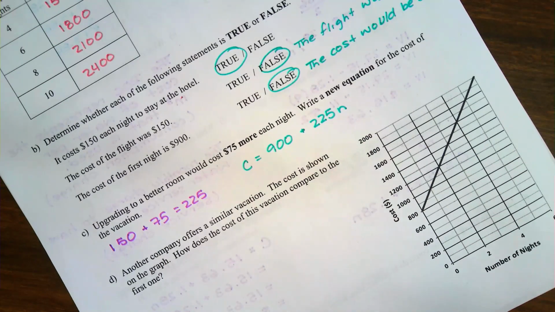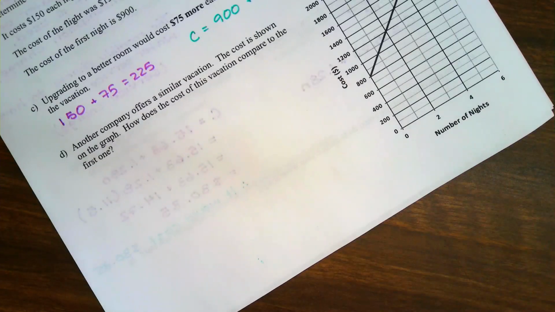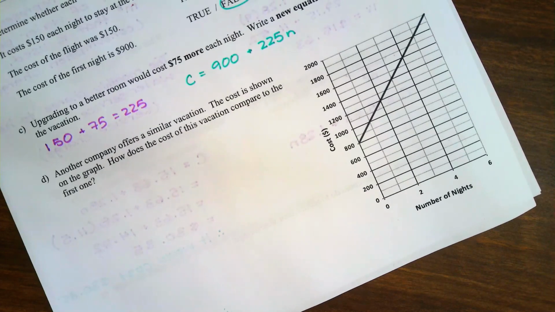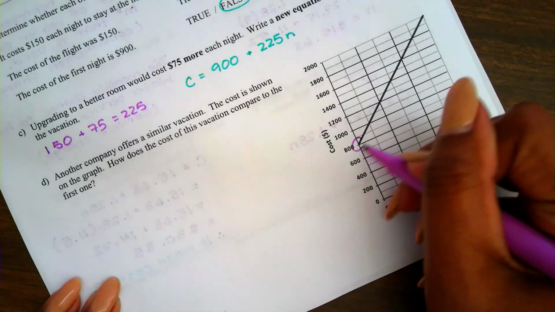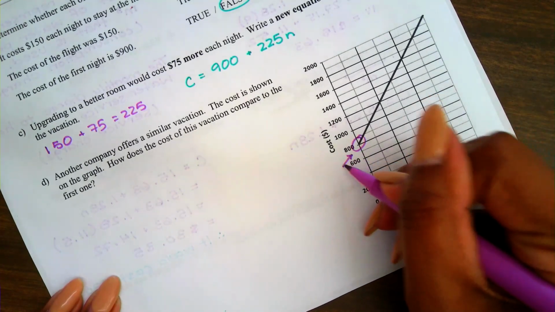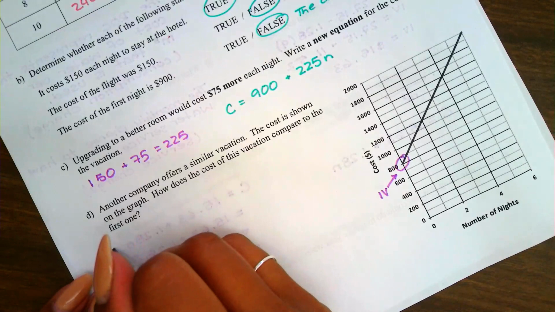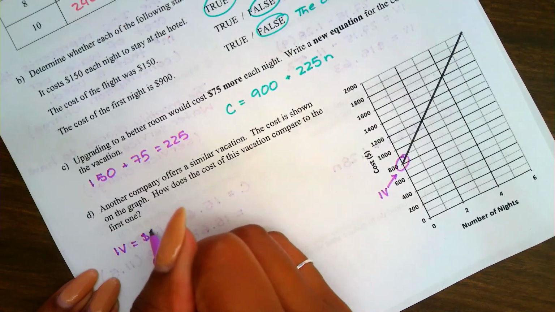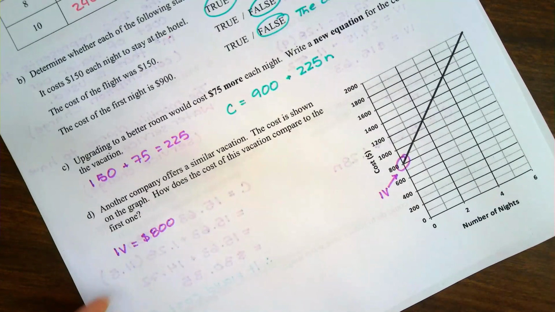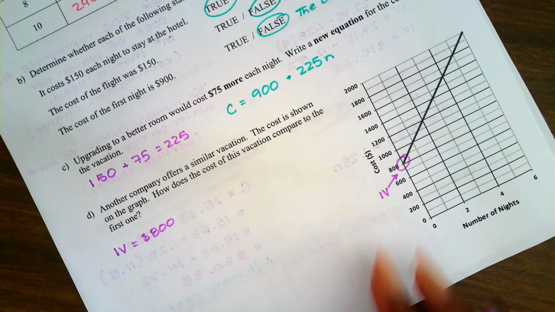Okay? And then lastly, we have another company offers a similar vacation. The cost is shown on the graph. How does the cost of the vacation compare to the first one? So let's see. We look here, and right away on our graph, I can say, okay, right here, that is my initial value. I have an initial value of $800, which is already different than my original equation. My original equation, my initial value is 900.